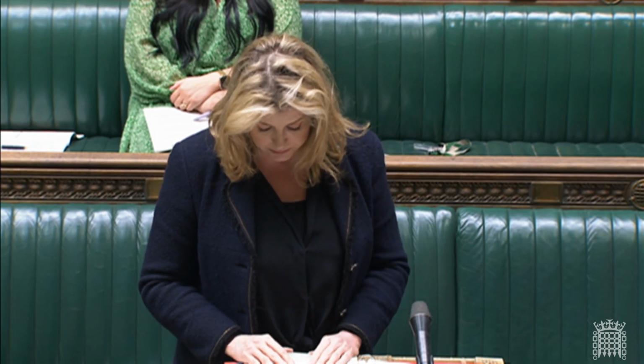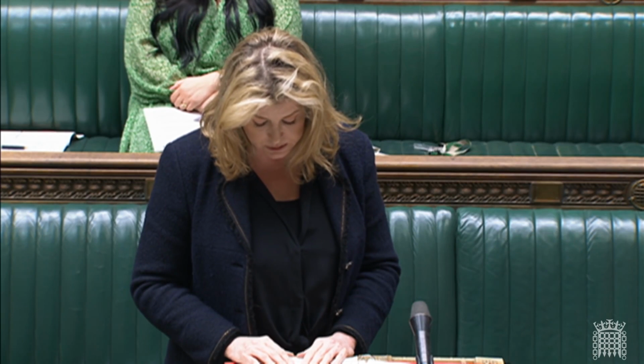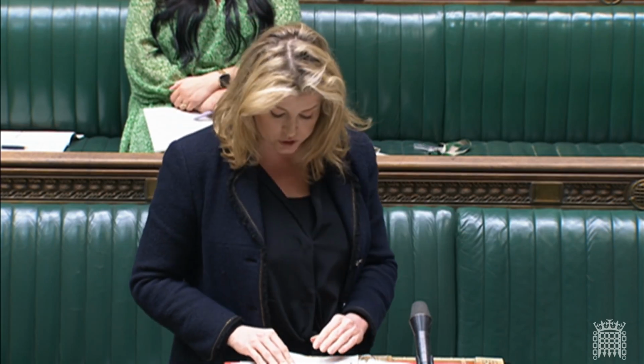And the Honourable Member for Shipley, who was speaking in part on the Right Honourable Member for Christchurch's amendment, which I can confirm you'll have the opportunity to vote on tonight, also raised the issue of the proxy scheme.